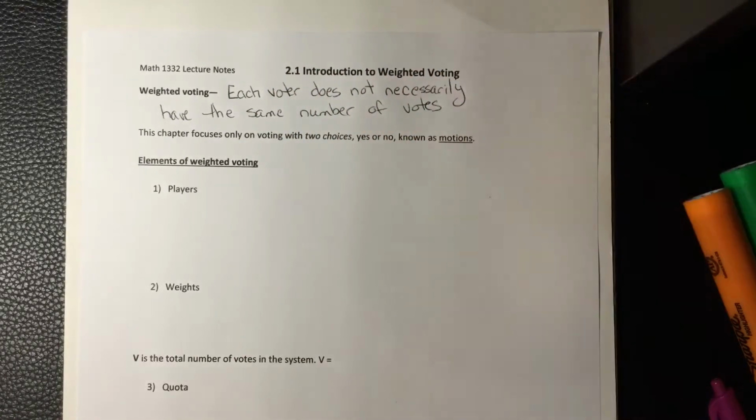For example, maybe it's a company that's jointly owned by 5 people, but one person owns 40% of the company, one person owns 10% of the company, and so on. So their votes are proportional to the amount that they own in the company. The more percentage that you own, the more votes you get.